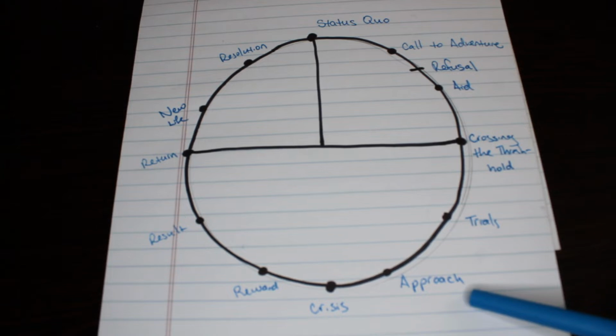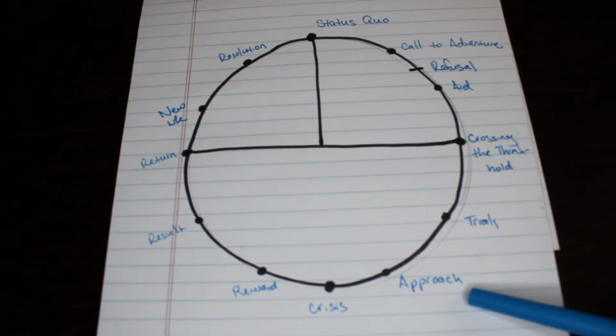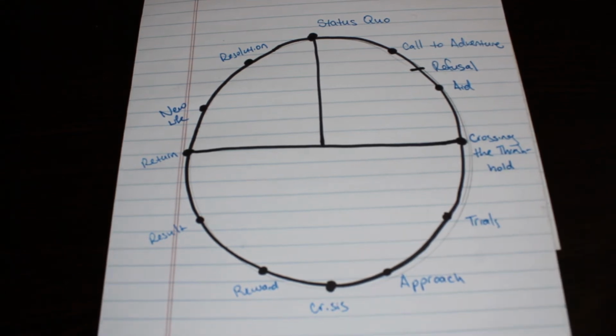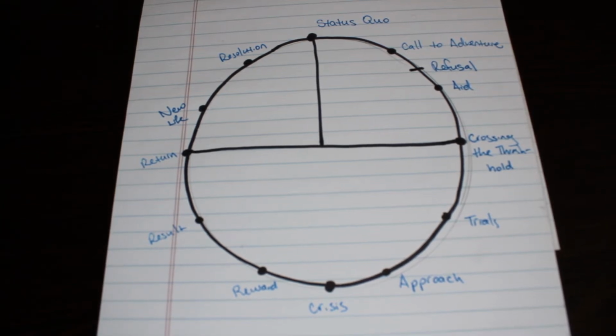Approach is the suspenseful moment when they are approaching their opposing force. We are gearing up for a fight or confrontation or something that the character is preparing for here. In crisis, everything goes wrong for our character. Will the character fail? Will they give up? Die even? How will they possibly overcome what just happened?